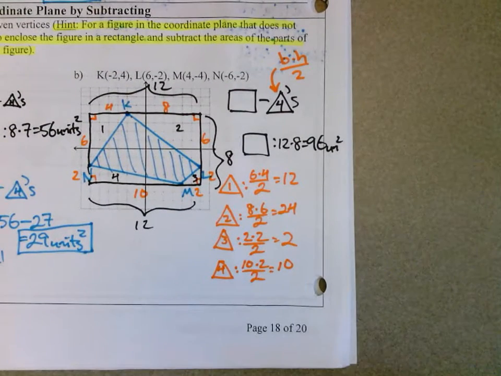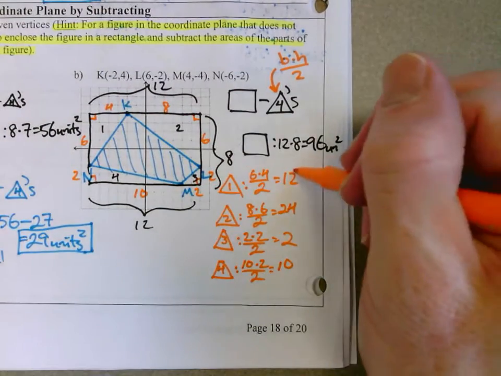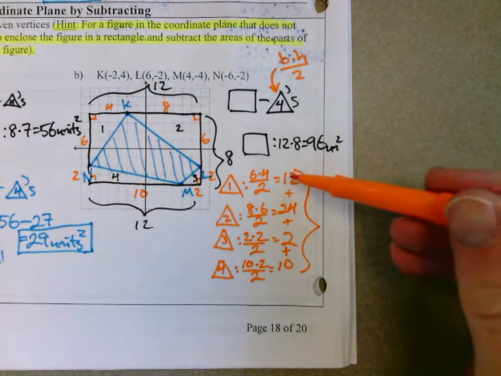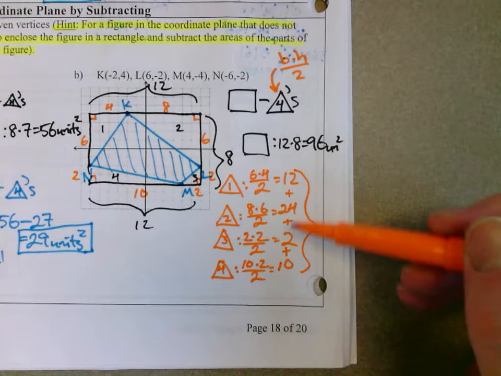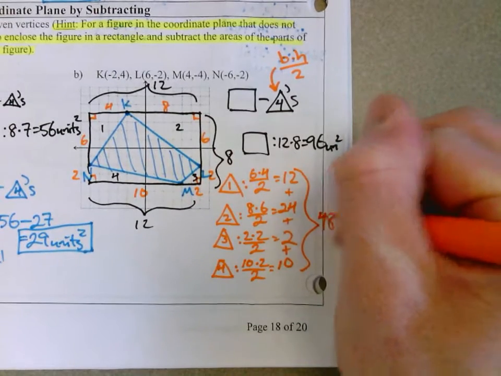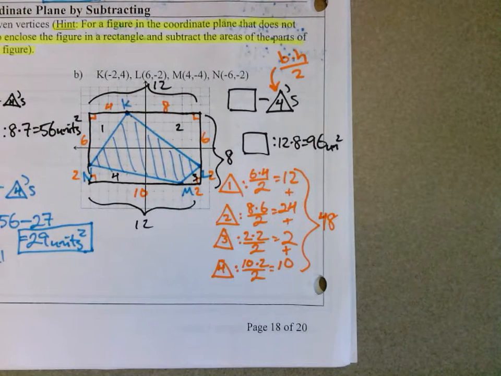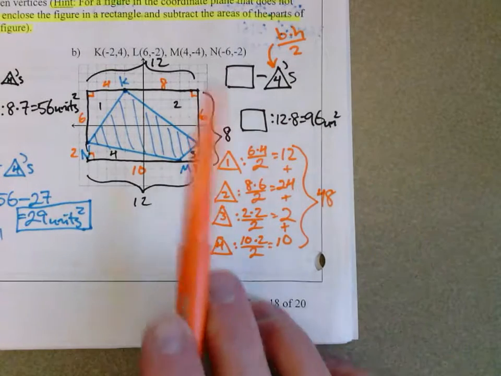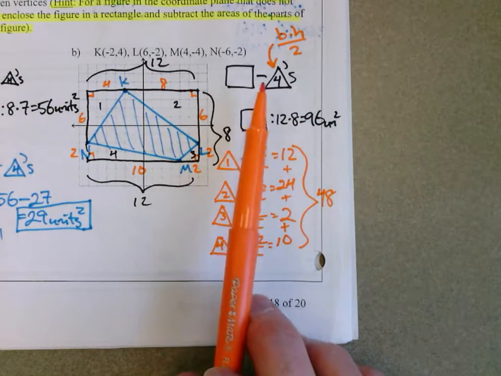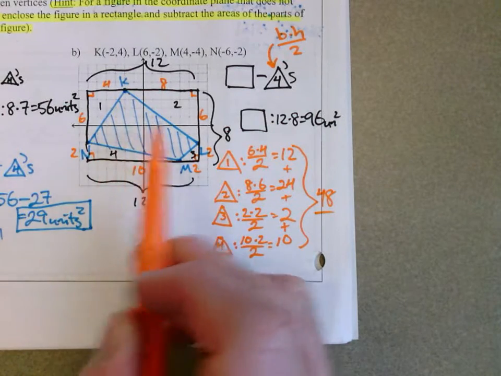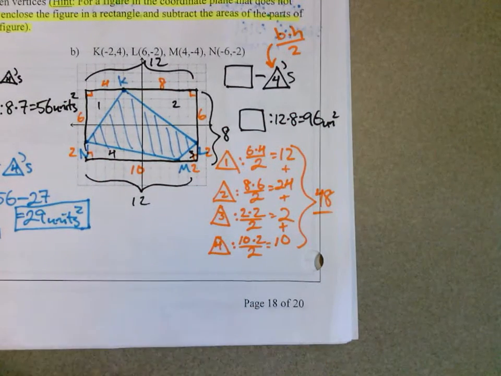Now I know that I need to subtract all of those added up together. So I'm going to quickly find the sum of all 4 of my triangles. 12 plus 24 is 36, plus 2 more is 38, plus 10 more is 48. So all 4 triangles together is 48. So now returning to this original idea, we need to take the area of our rectangle and subtract the area of all 4 triangles together, and the leftovers will be the arbitrary shaded in blue shape.